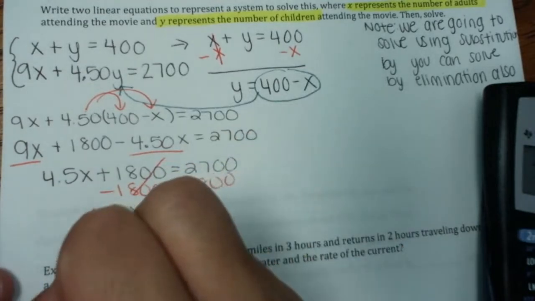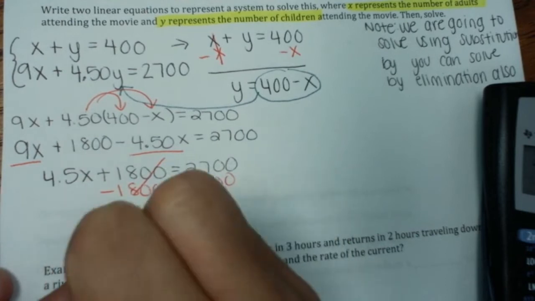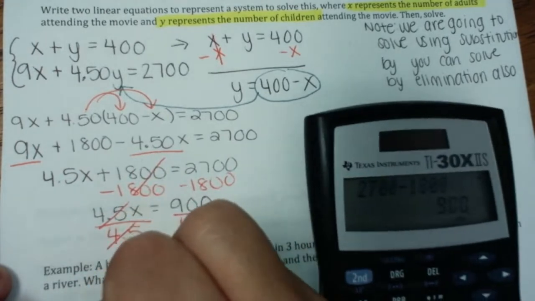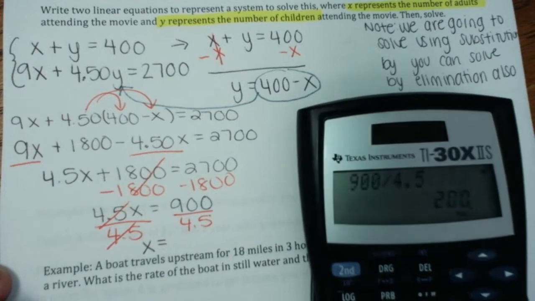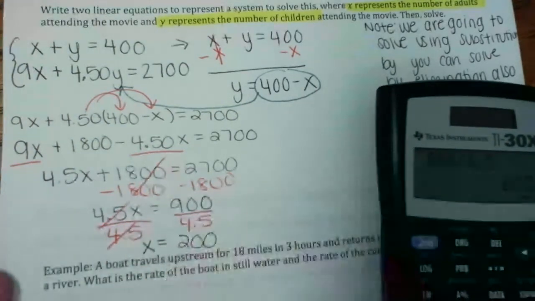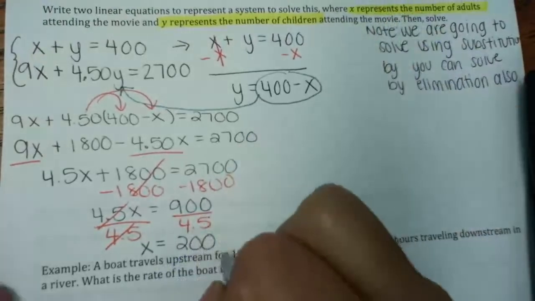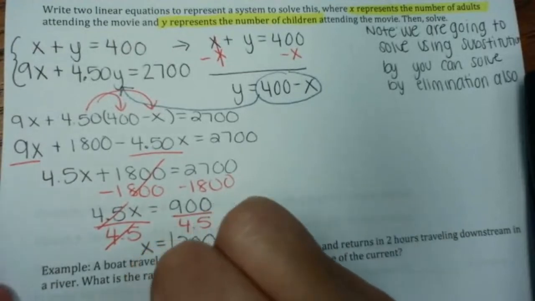Getting x by itself, it's 4.5 times x, so let's divide both sides by 4.5. We have x equals 900 divided by 4.5, and that will give us 200. So x equals 200. Remember, x represents the number of adults, so that means we have 200 adults attending the movie.